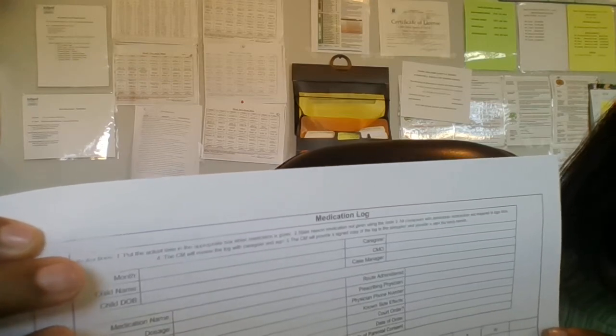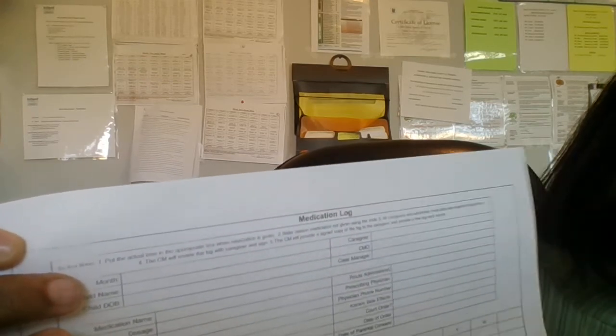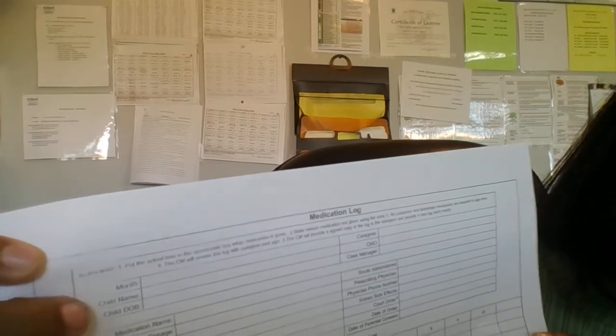Up top it says month. Going too fast. Put the month, whatever is in, the child's name, the child's date of birth, the caregiver, which will be the name of your group home or yourself, and case management. Write the case manager's name, okay? And CMO is basically the same thing as case management. So you can write the same thing.